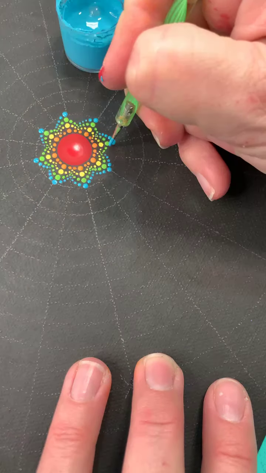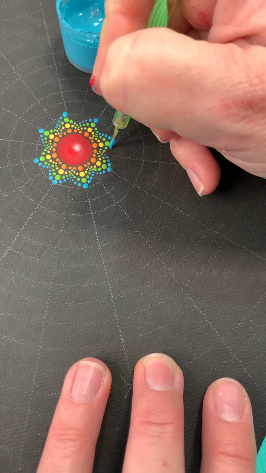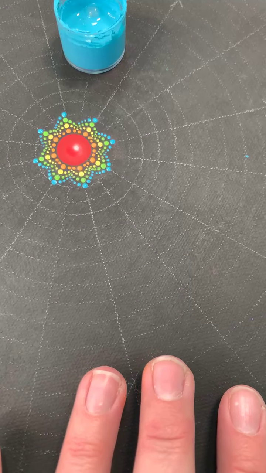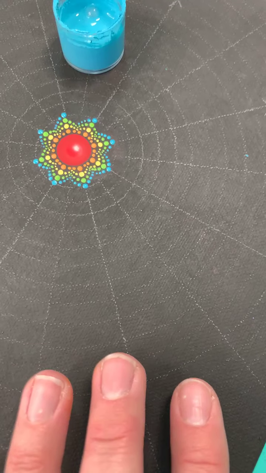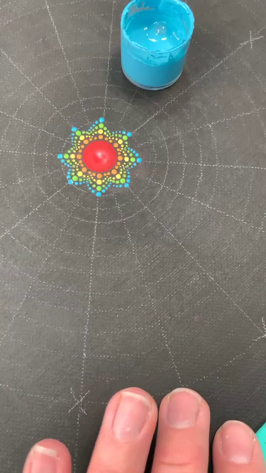There we go. Yeah, this is a really bad paint choice for me because it's not working well. Makes me wonder if it's a multi-surface paint that I grabbed by accident. I'll mix some other colors up in there. For the sake of one row of blue, it's not going to make that big of a difference.